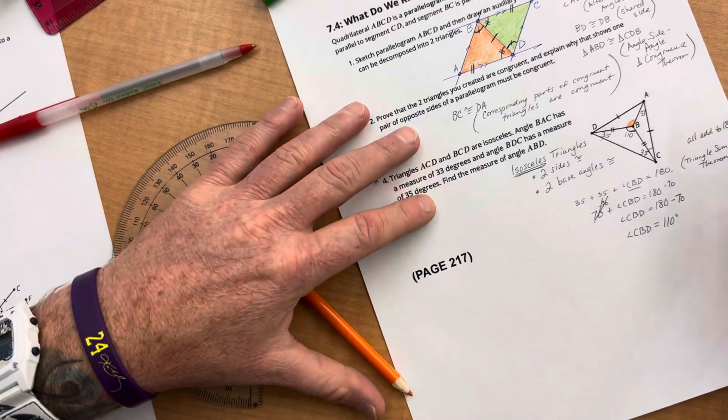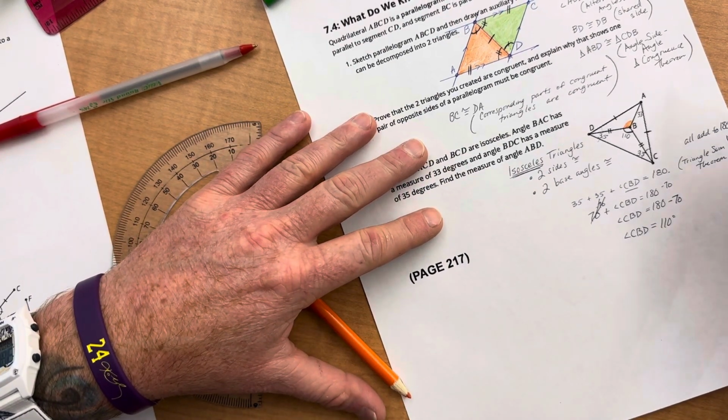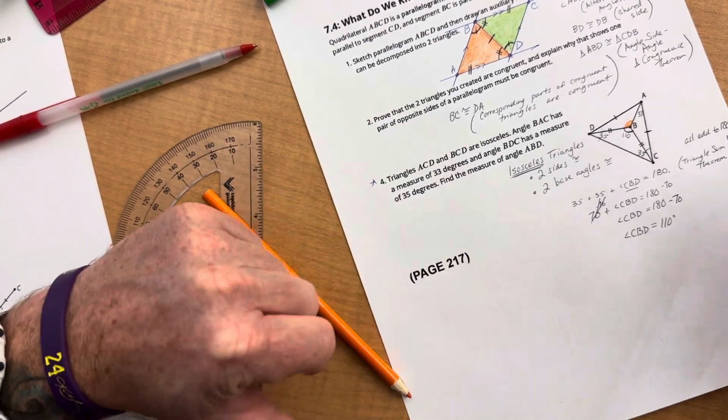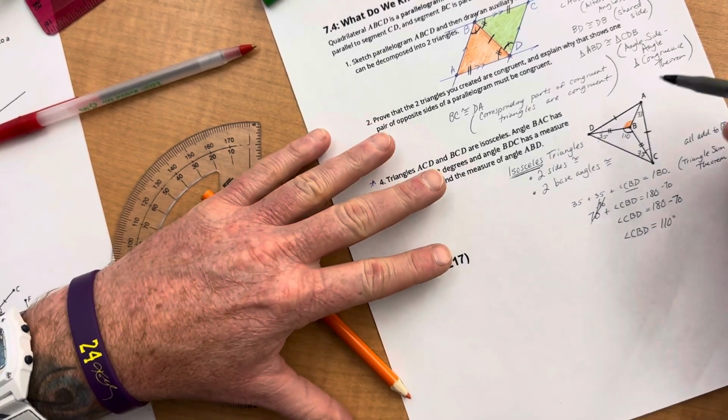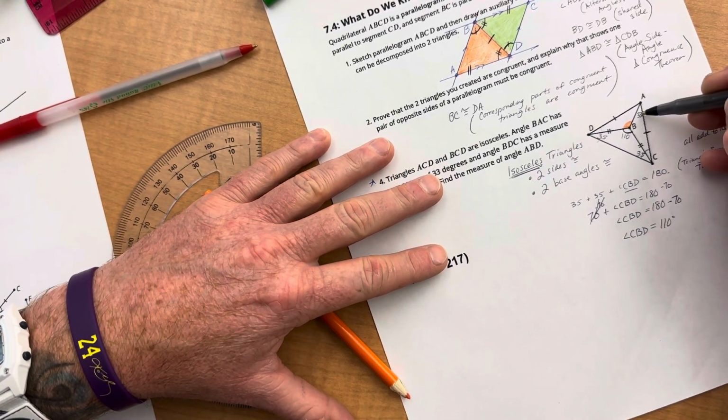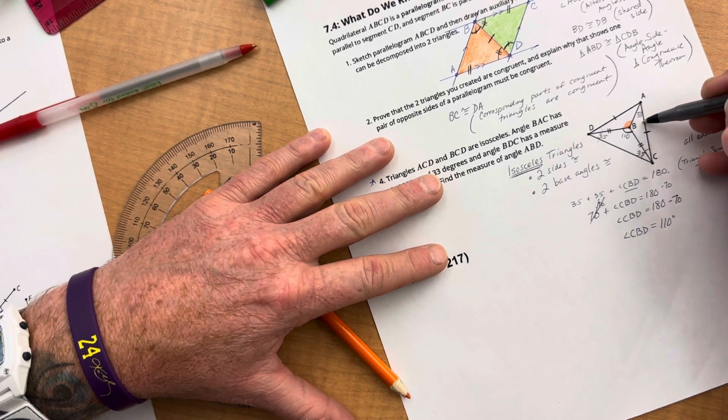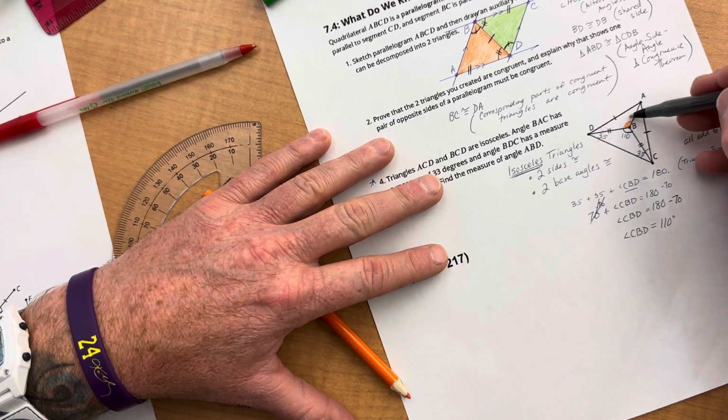Okay, let's see what else we can do here. I'm trying to prove that these two triangles are congruent. And I'll tell you why.